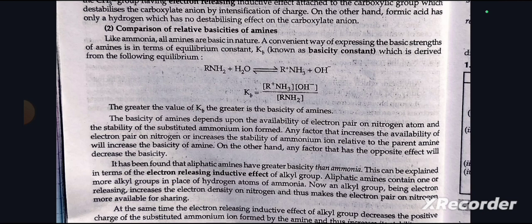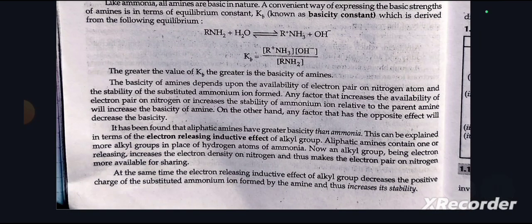Second, comparison of relative basicities of amines. Like ammonia, all amines are basic in nature. A convenient way of expressing the basic strength of amines is in terms of equilibrium constant Kb, known as basicity constant, which is derived from the following equilibrium. RNH2 plus water, equilibrium RNH3 positive plus OH negative. Kb is equal to RNH3 positive OH negative divided by RNH2. The greater the value of Kb, the greater is the basicity of amines.